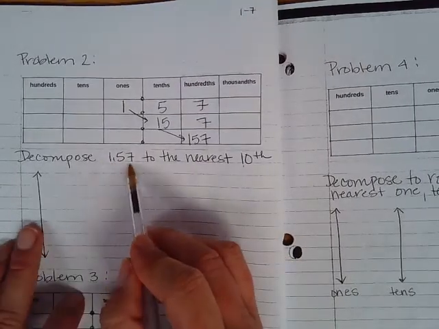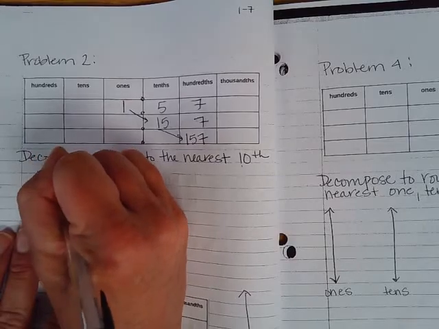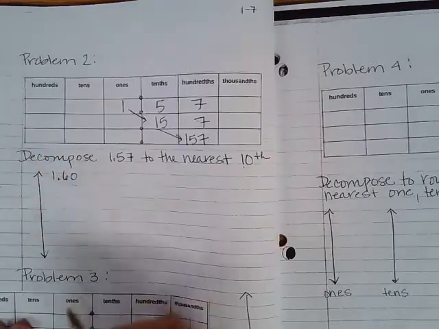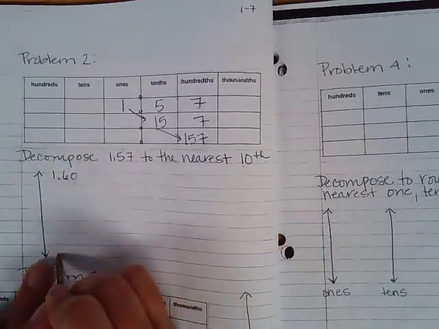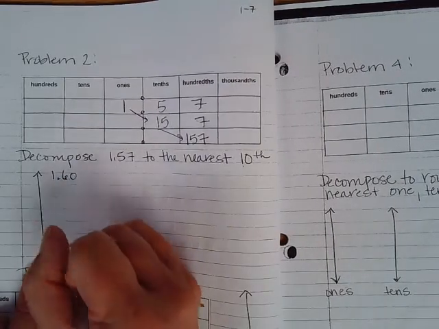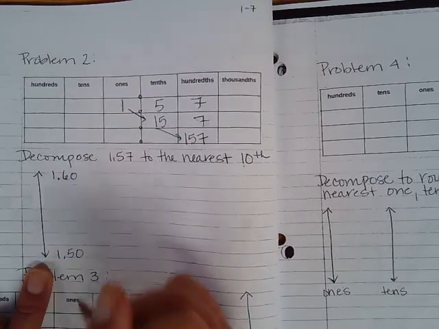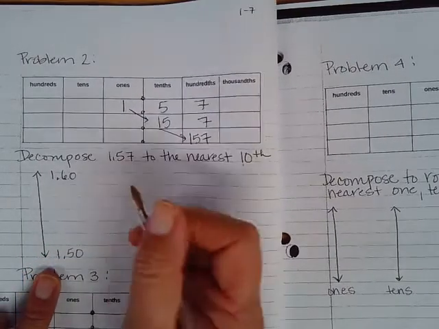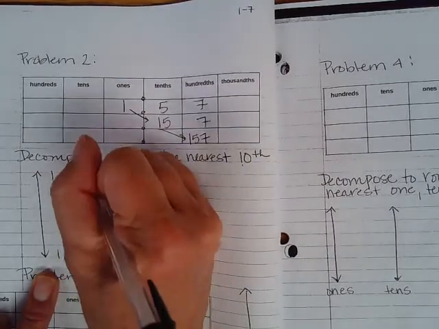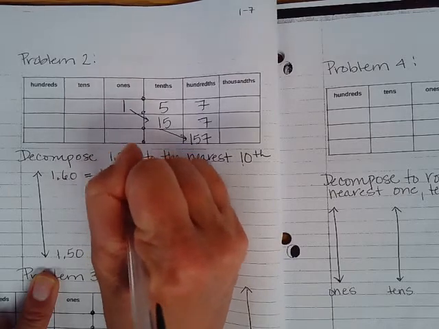The nearest tenth would end up being 1.6. And on the other side of the tenth, I would have 1.50.